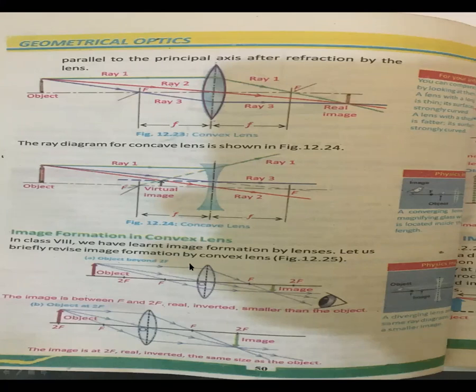The one ray which is parallel to the principal axis, after refraction, passes through the focus point and meets at a point, because this type of lens is called a convex lens. Convex lens is also called the converging lens because after refraction the rays meet at a point.